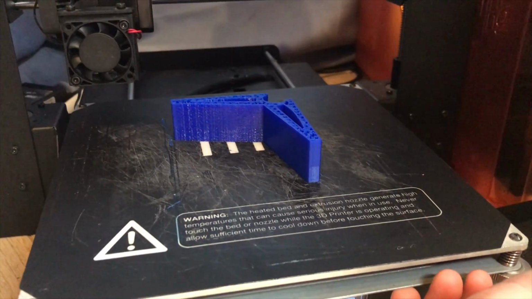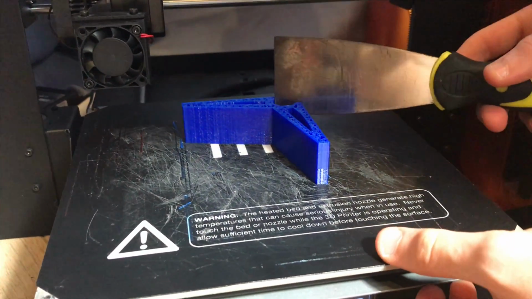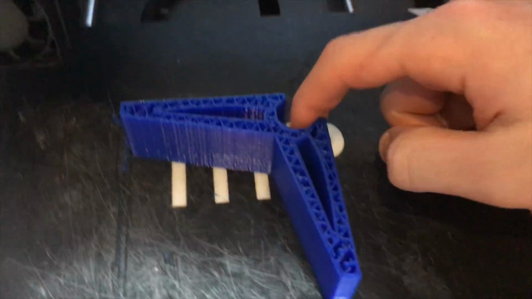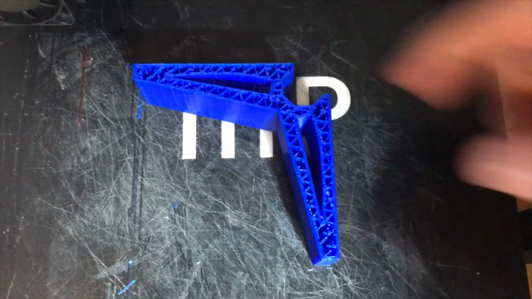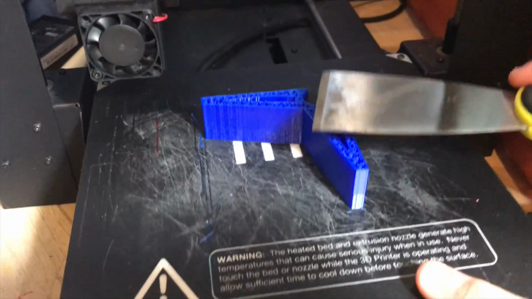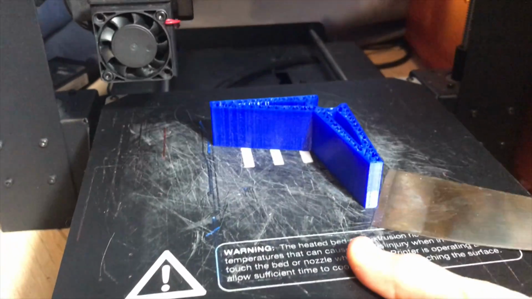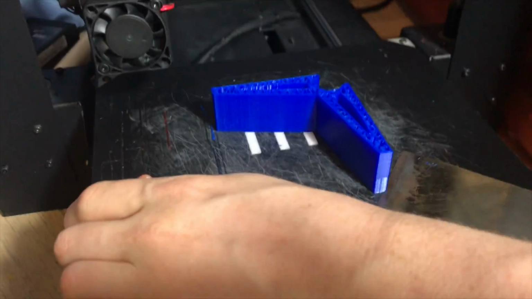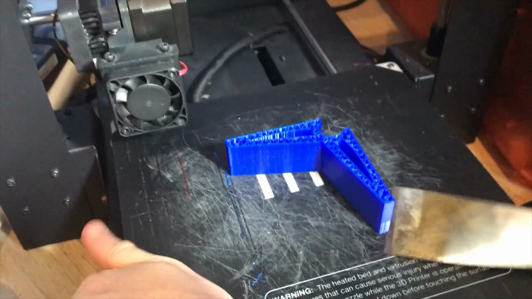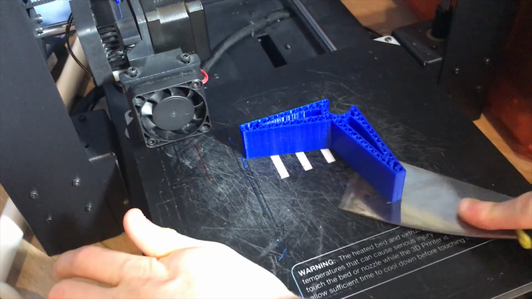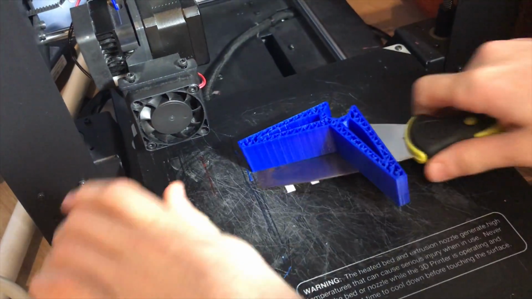Alright, so the print just finished. I did make a little edit to the design. As you can see over here, I just opened it up, and I did print it with 0 top layers and 0 bottom layers, so you can see the infill. Thought it'd add a little bit of an extra pop.